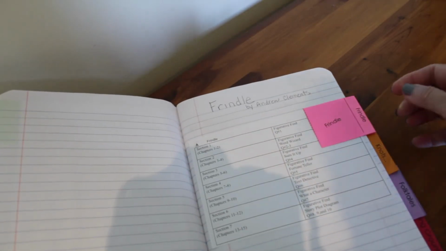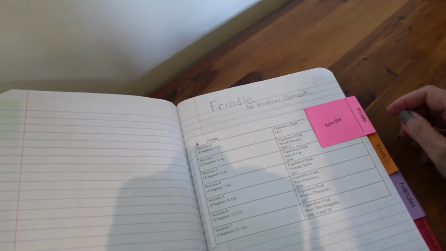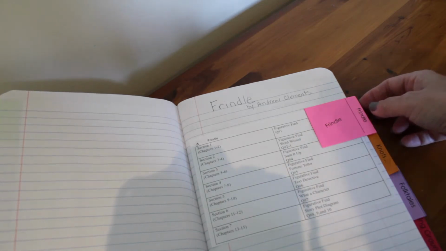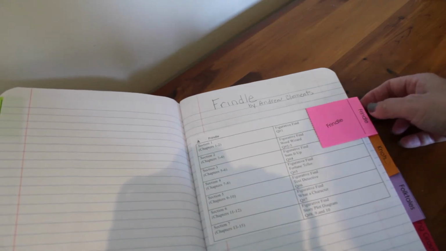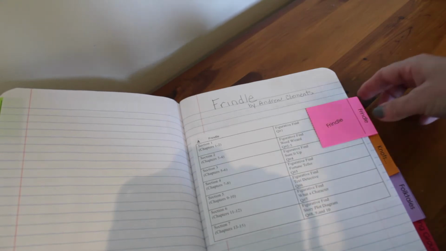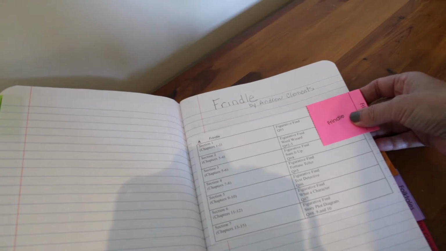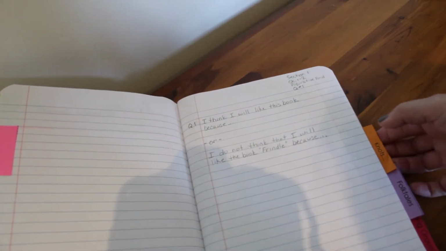Now for Frindle, this one we do all together, and I grade this as a completion grade. I set it up a little differently for Harry Potter, where we'll do all of the jobs in section 1 and then everyone will do their own jobs for the rest of the novel. So just something new I decided to try and see how it works.